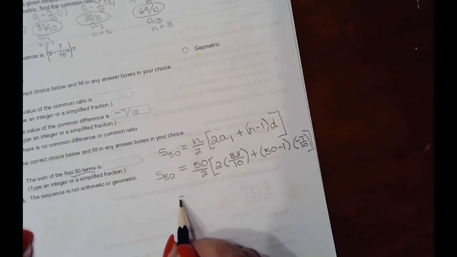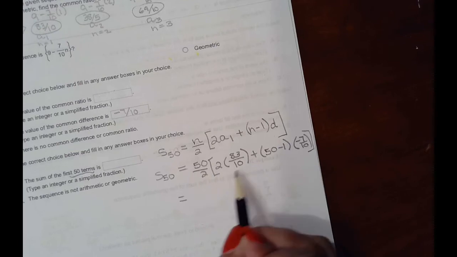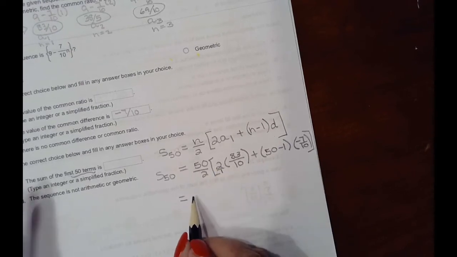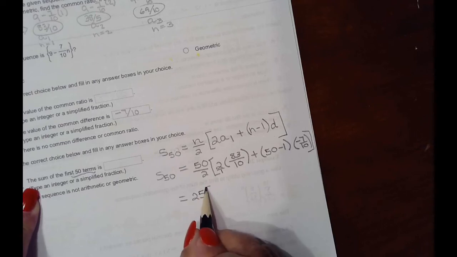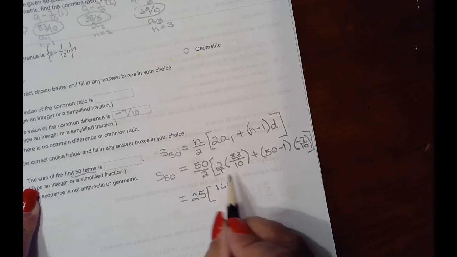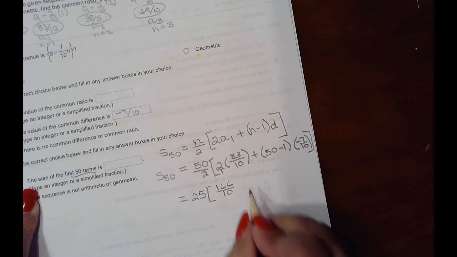Okay, so let's start trying to simplify this. If I was to go 2 times 83 over 10, that would be the same thing as 2 over 1. I got a 25 out here to try and simplify that a bit. This times this is 166 over 10, to take it to just a single fraction.